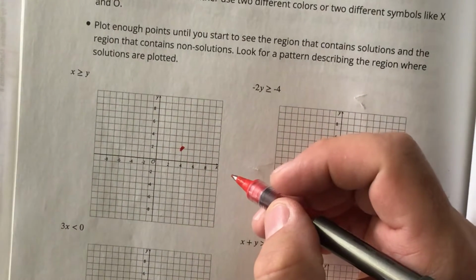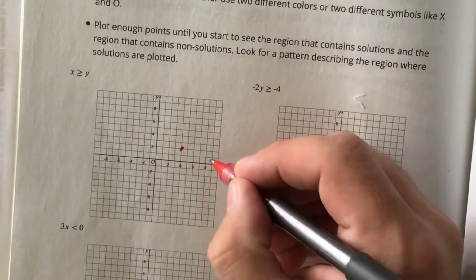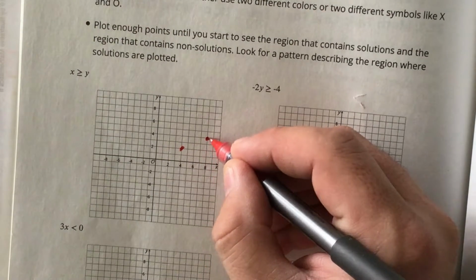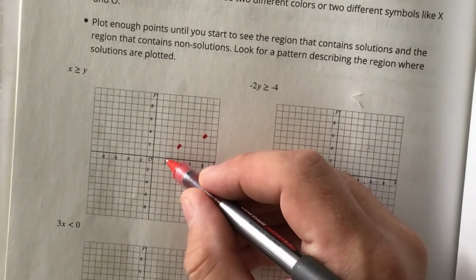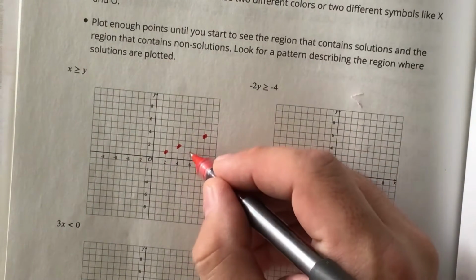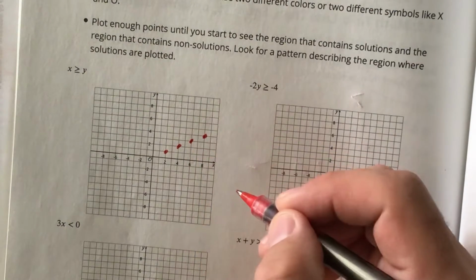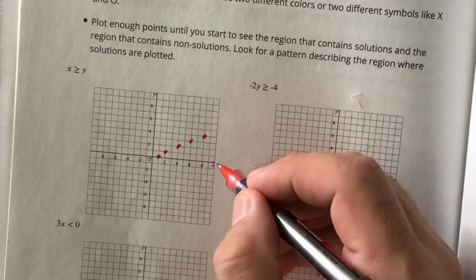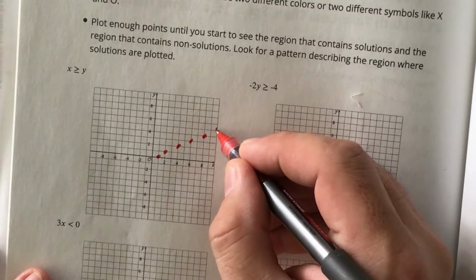Give me another one. 8 and what? 8's bigger than 4. 2 and 1. 2 is bigger than 1. 6 and 3. 6 is bigger than 3. 10 and 5.